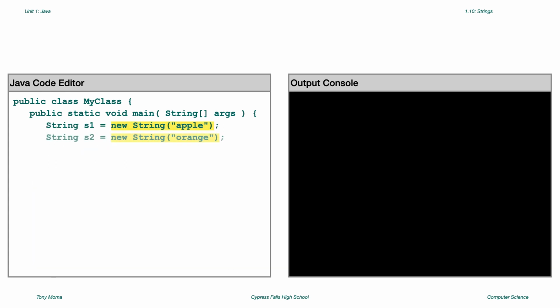Now, suppose I set s1 equal to apple and s2 equal to orange. And then I compare them using the compareTo method. In this example, s1 is the comparing object, s2 is the parameter. Since apple comes before orange alphabetically, a negative number should get output. And that's what happens. Negative 14 gets output to the screen.